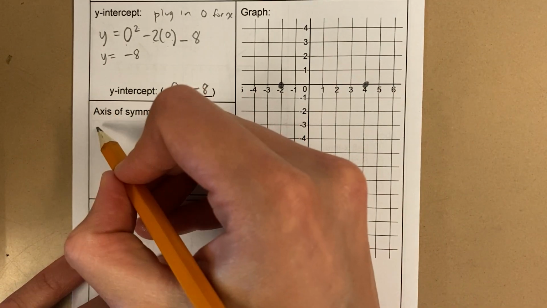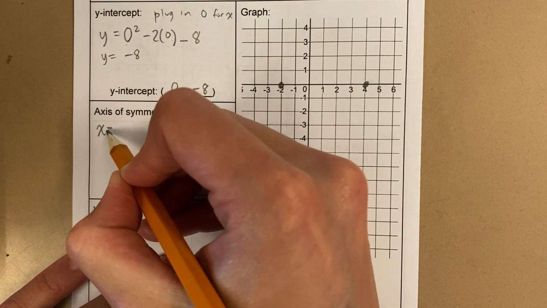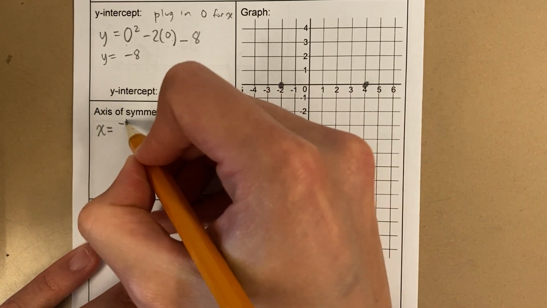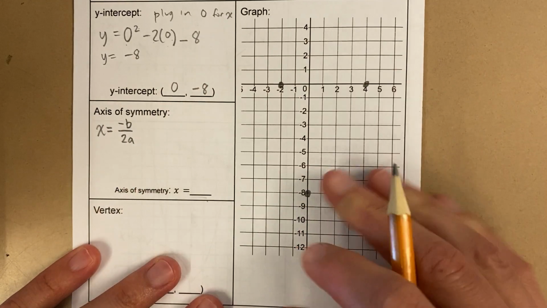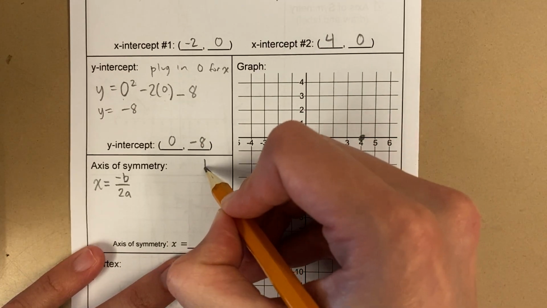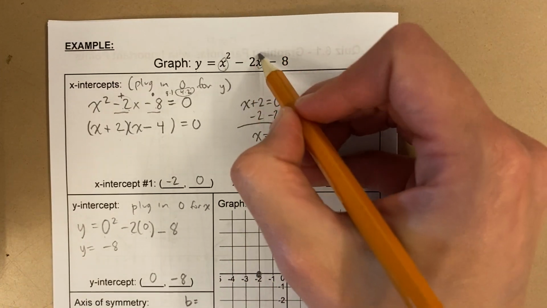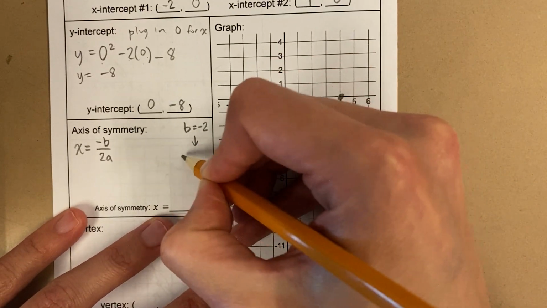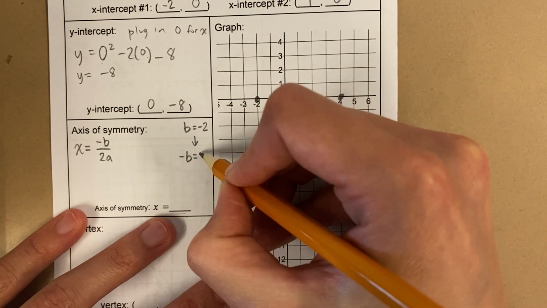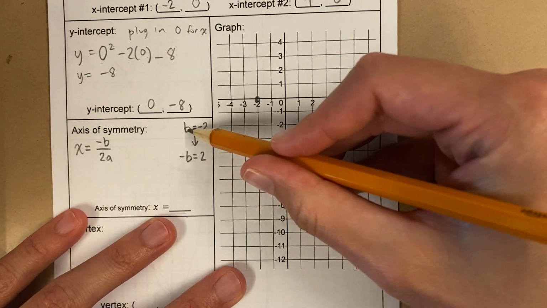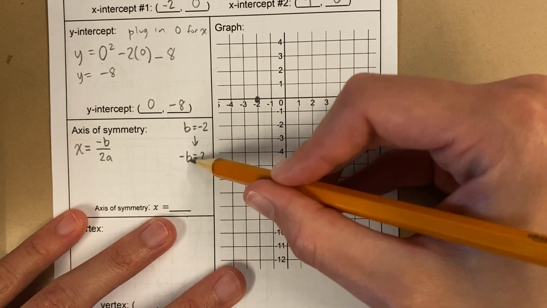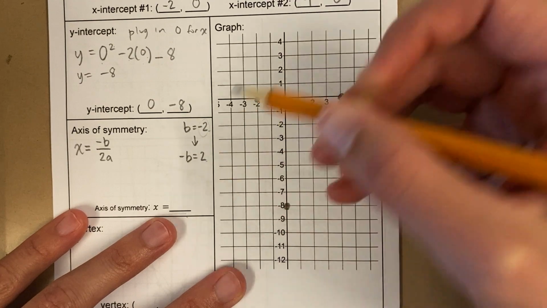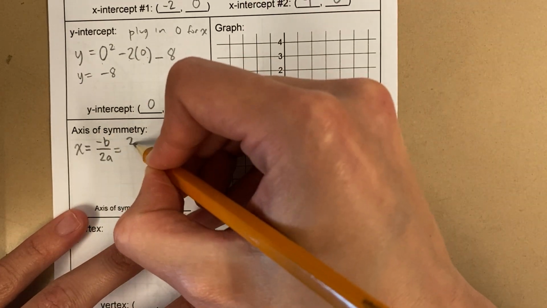Okay, the axis of symmetry. Remember, the formula for this is x equals. It's always going to be x equals, because it's a vertical line, so it has an equation of x equals, and the formula is -b over 2a. Okay, now in this case, let's look at the equation. Remember, b is the number multiplied by x, so b is -2. So then, what's -b? It's +2. Remember, when I have -b, that just means it's going to change the sign of whatever this number is. So if b is positive, it becomes negative. If b is negative, it becomes positive. So this -b becomes 2.